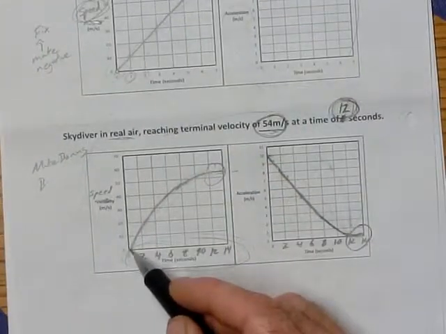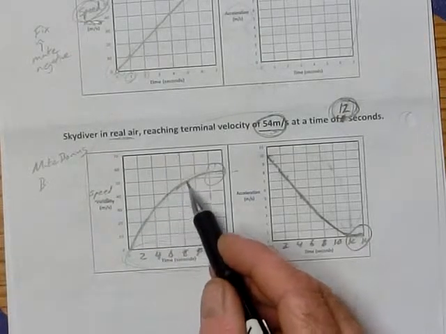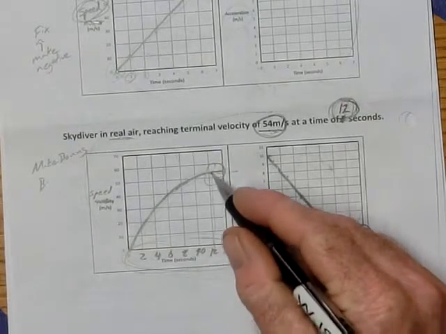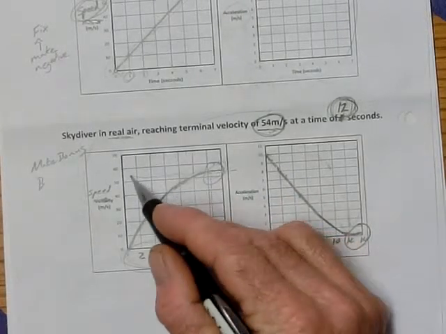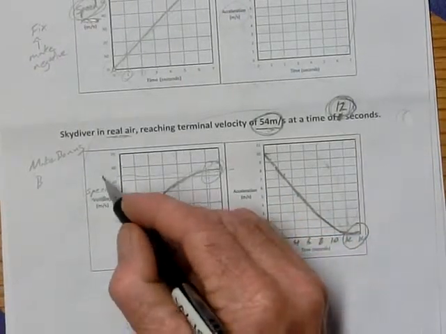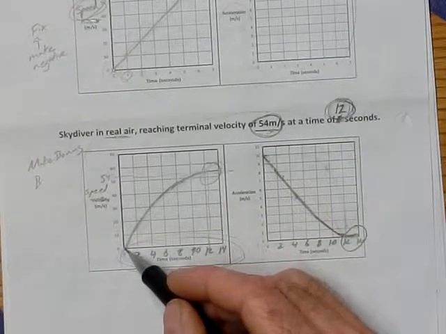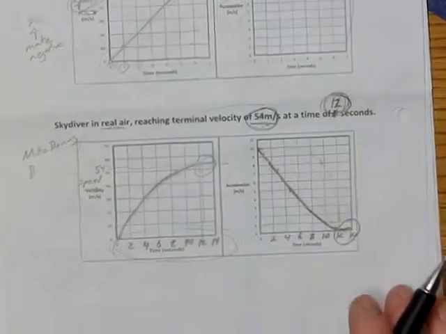They're going to start speeding up really fast at the beginning, and then their acceleration is going to decrease. They're going to speed up more slowly until after 12 seconds, they stop speeding up. Now they're at their terminal velocity of 120 miles per hour or 54 meters per second. So it's going to just curve until it's flat, and that's terminal velocity.